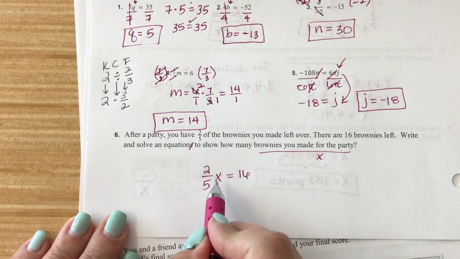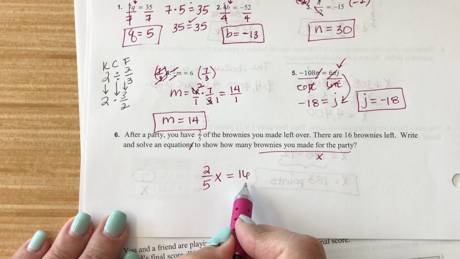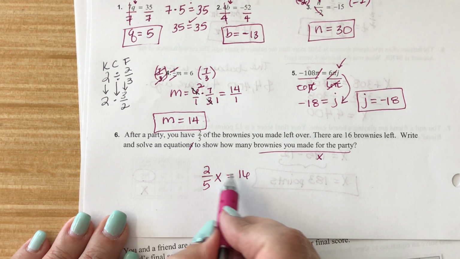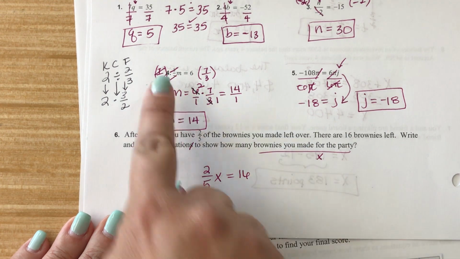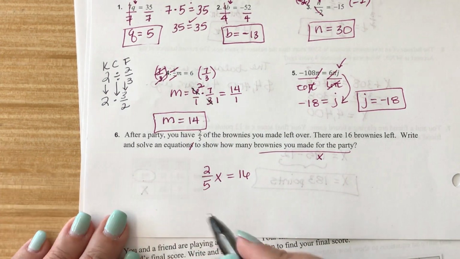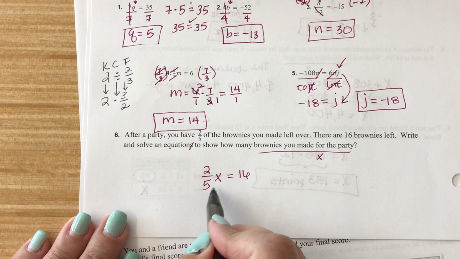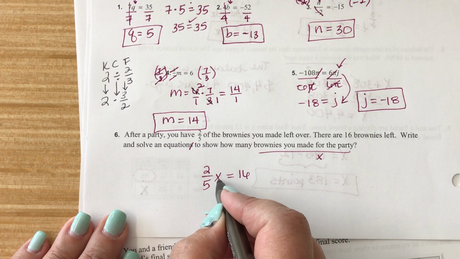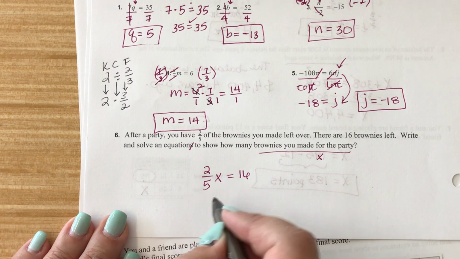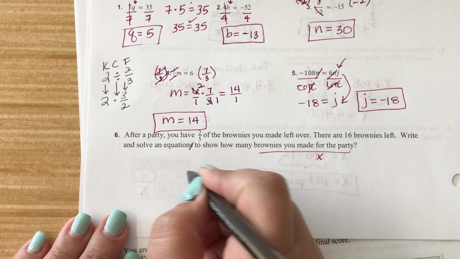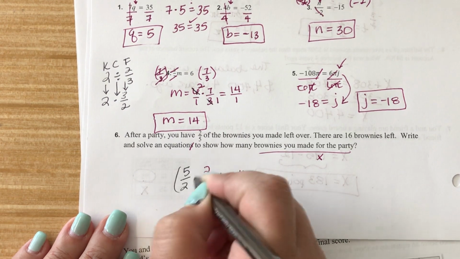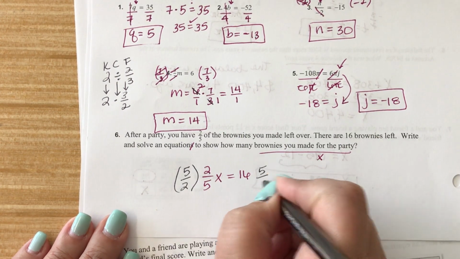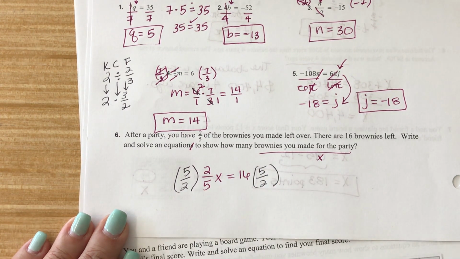So we're trying to find out how much did you originally make if at the end of the party you only had 2/5 of that left, and that was equivalent to 16 brownies. And then this is very similar to number 4 up here. We can look at this and say, okay, so we're multiplying by a fraction. I want to do the opposite or the inverse of that. But really, the opposite of multiplying by a fraction isn't so much dividing, but rather multiplying by its reciprocal. So we're going to multiply by the reciprocal fraction on both sides.